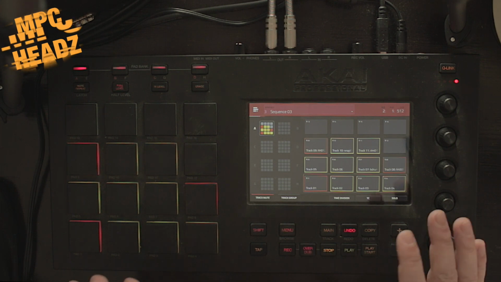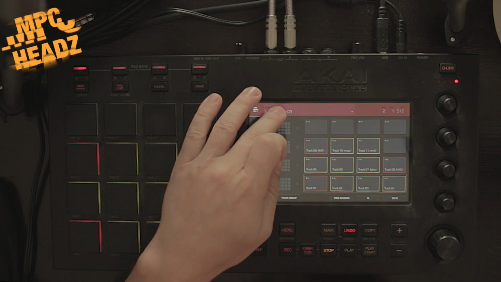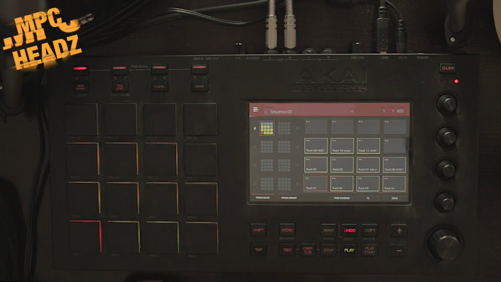And that's it. So basically we've just recorded the mutes onto this sequence. So now let's play it.